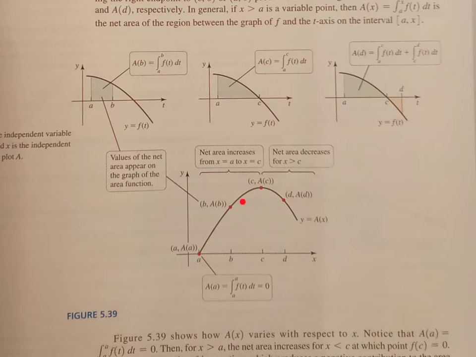It's still adding area, but just at a slower rate, right? Because this is like shorter and shorter. And then once we get all the way to C, and if we wanted to keep going, what this picture is showing is that we would start adding negative area.